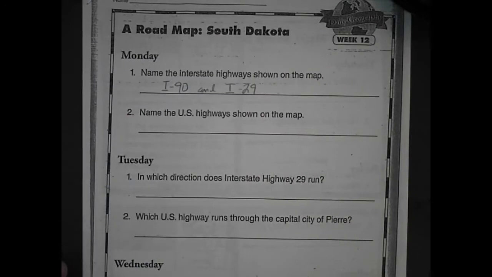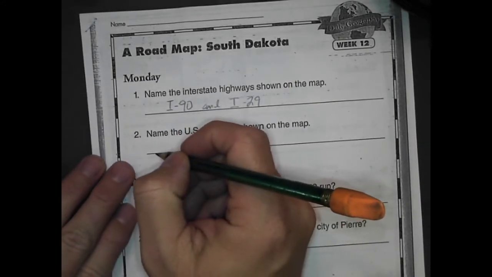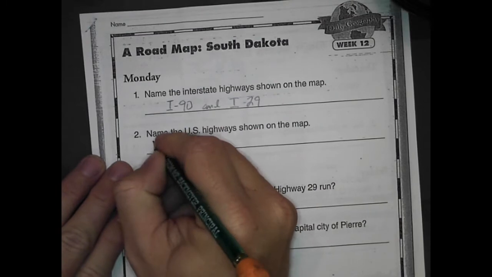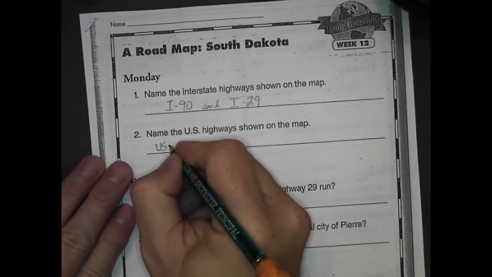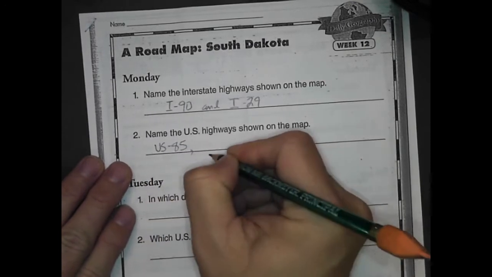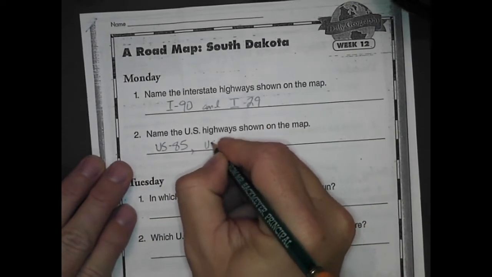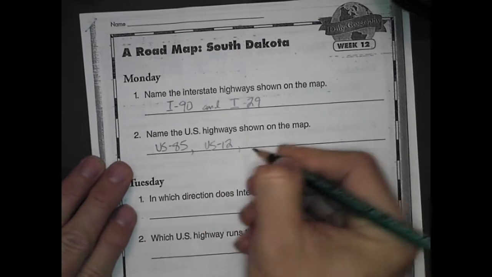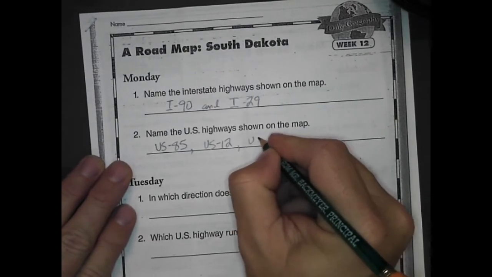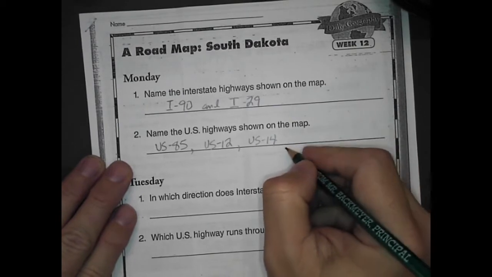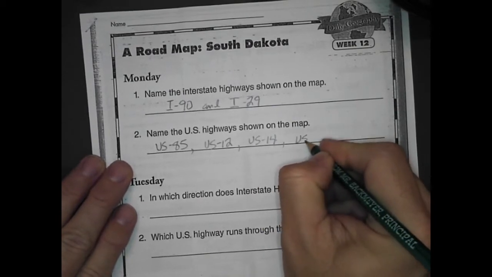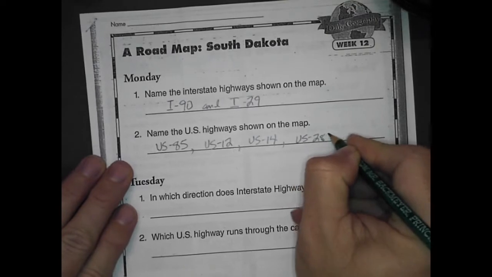So because those are U.S. highways, we would call that U.S. 85. We have U.S. 12, U.S. 14, and U.S. 281.